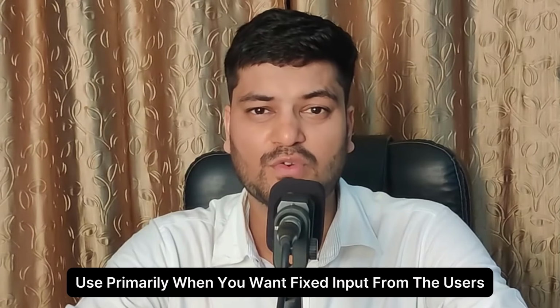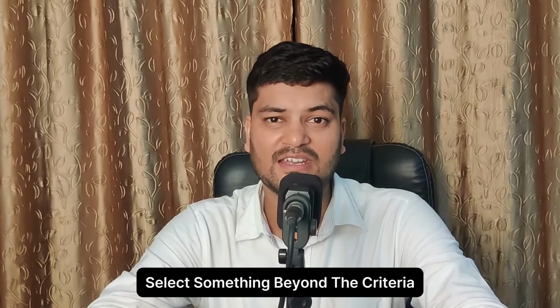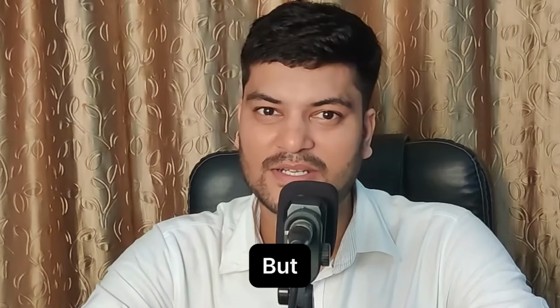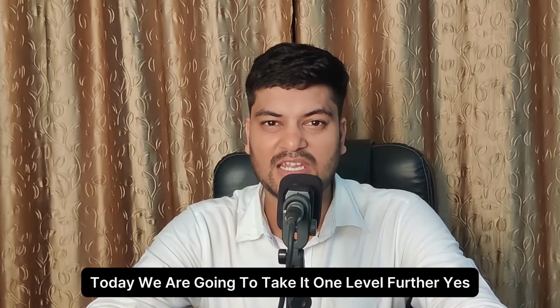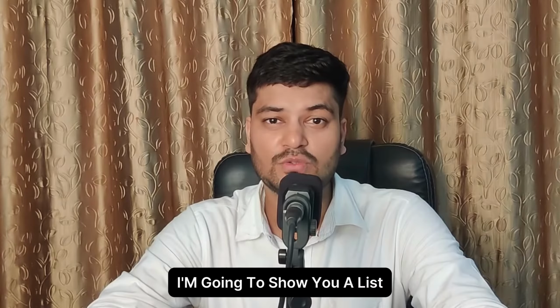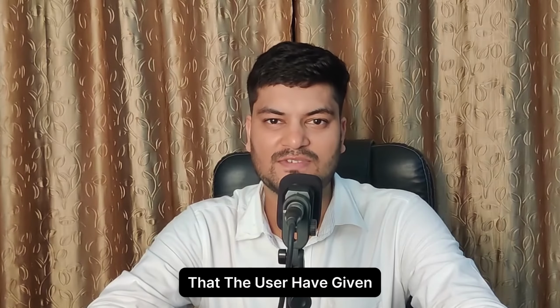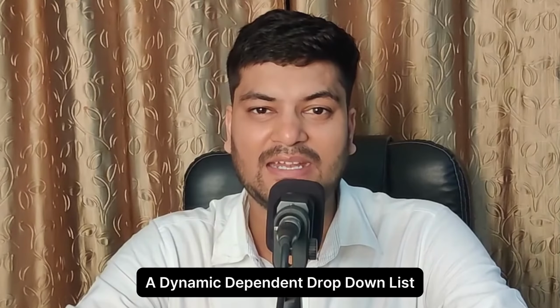So if you have given the criteria of drop-down list, then user cannot select something beyond the criteria that you have given. But today we are going to take it one level further. Yes, I am going to show you a list which is dependent on the previous input that the user has given. A dynamic dependent drop-down list.